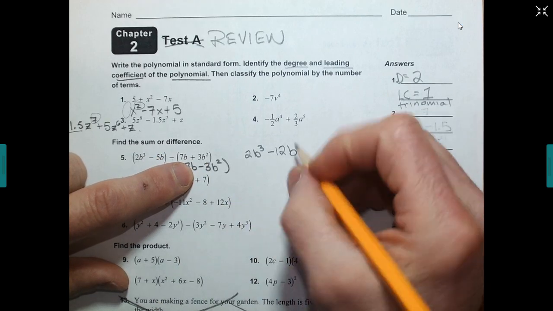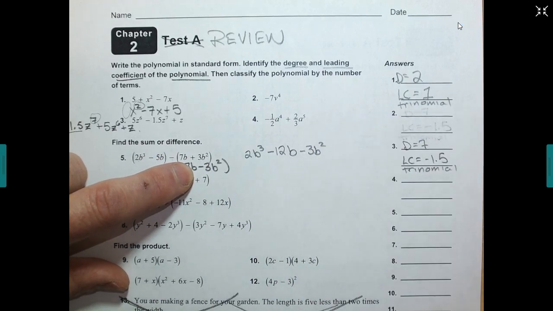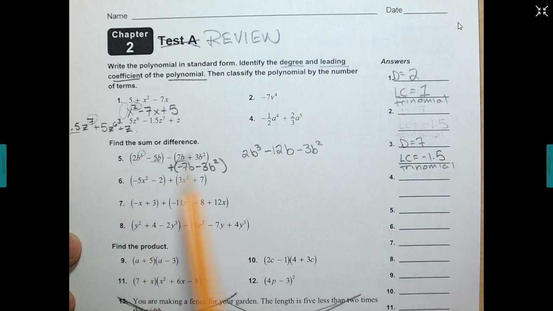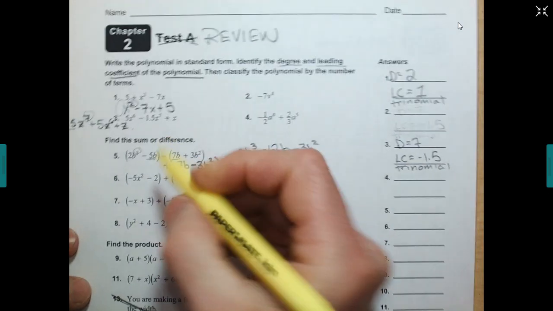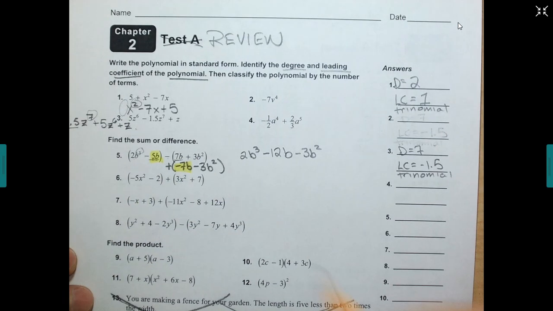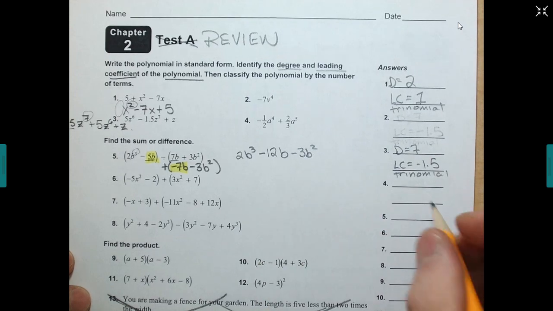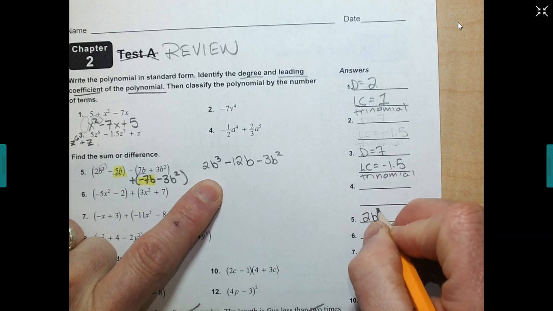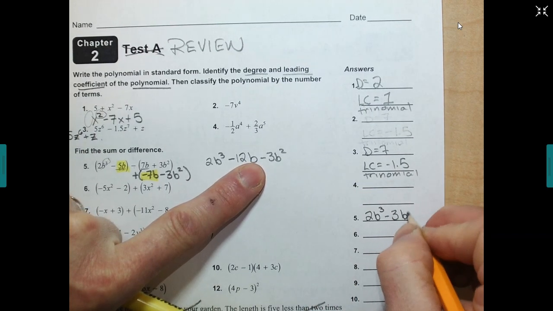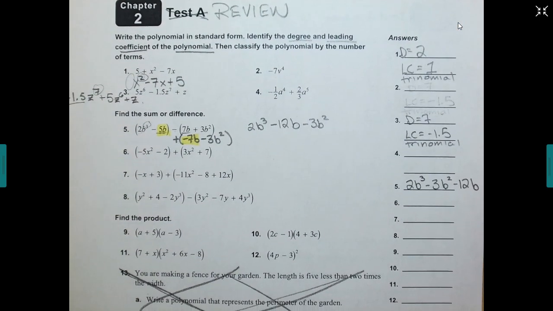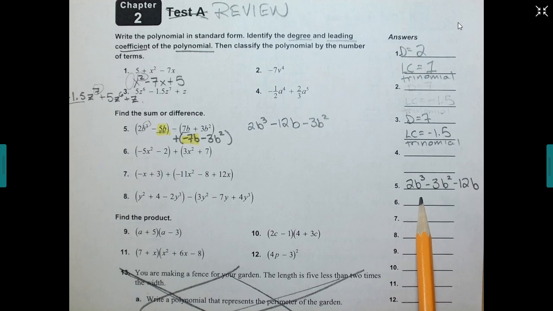Oh, and then I have this negative 3b squared. So this to the third can't be combined with anything here. These two b's are like terms. Those are the only like terms I have in this set. And the b squared can't be added to anything. So what I'm going to do now is write this in standard form, which would be 2b to the third minus 3b squared minus 12b. Always write your answers in standard form. Whether asked or not, write your answers in standard form.